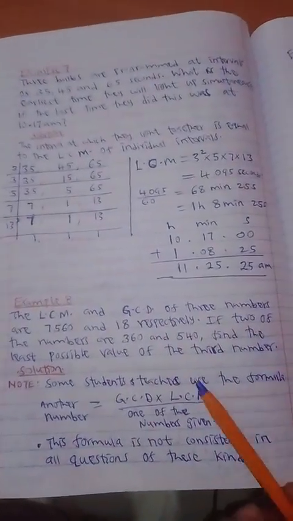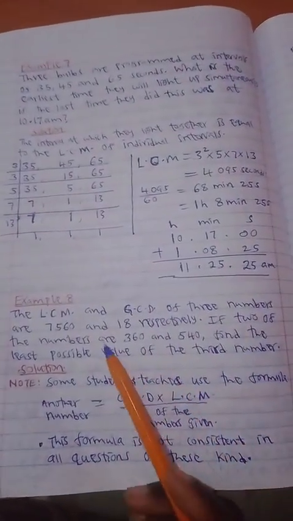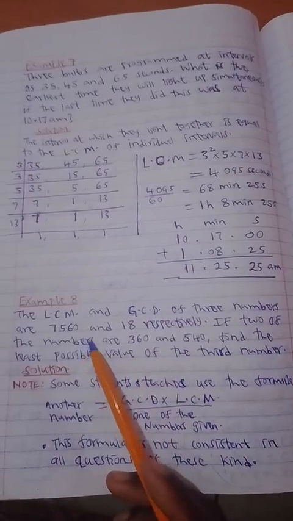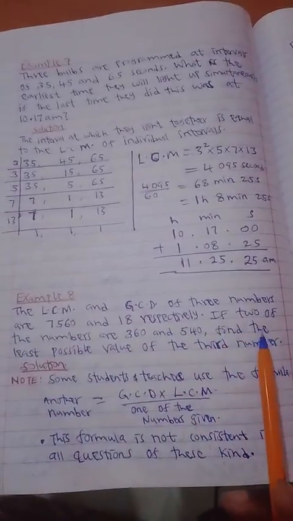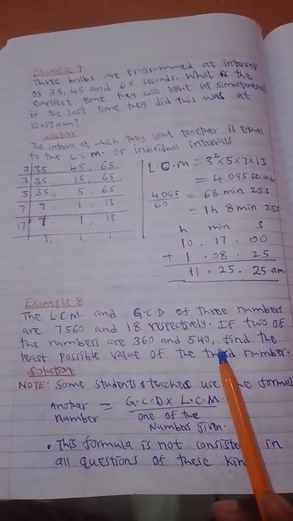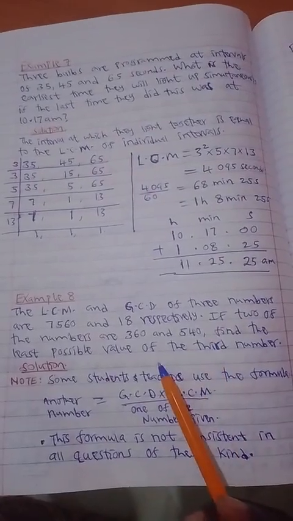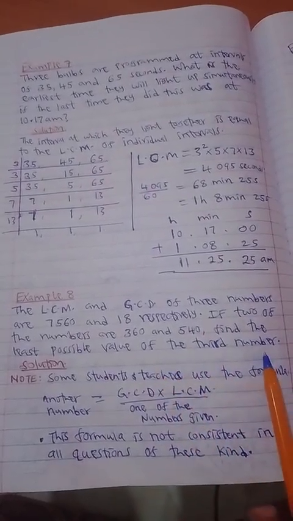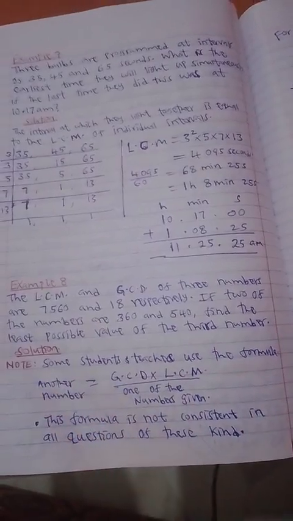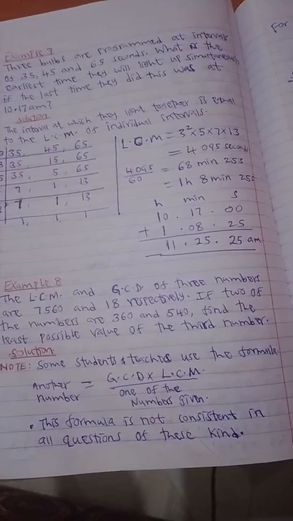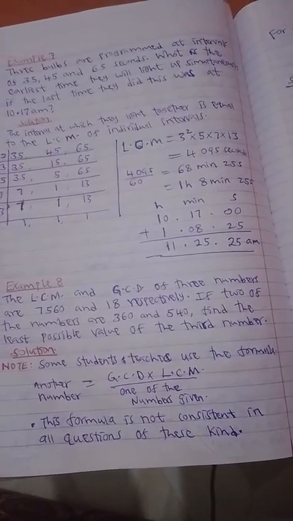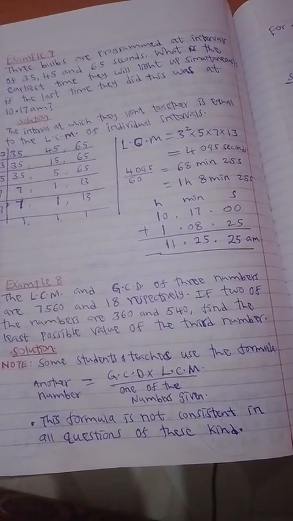Example 8. The L.C.M. and G.C.D. of 3 numbers are 7,560 and 18 respectively. If 2 of the numbers are 360 and 540, find the smallest possible value of the third number. Note that students and teachers have used various methods to solve this question before. I'm also one of them. I've been using various methods.